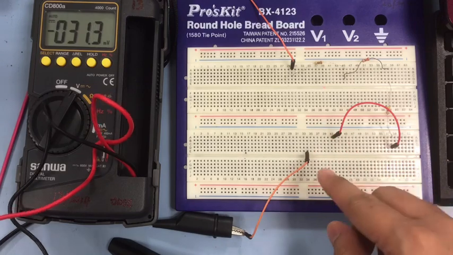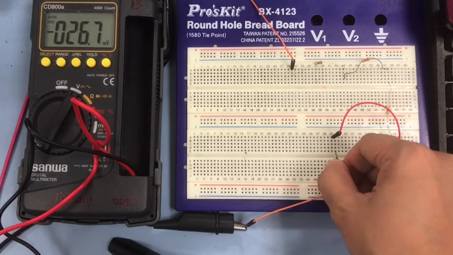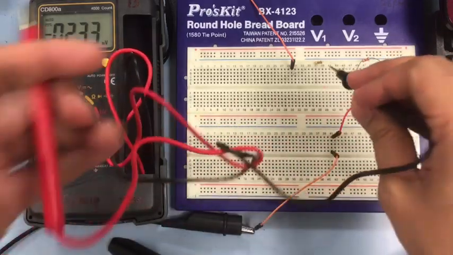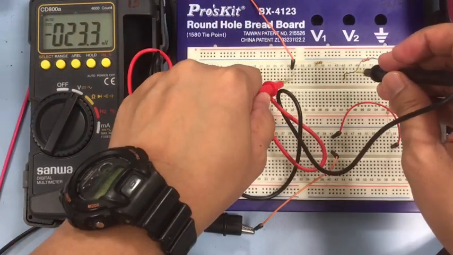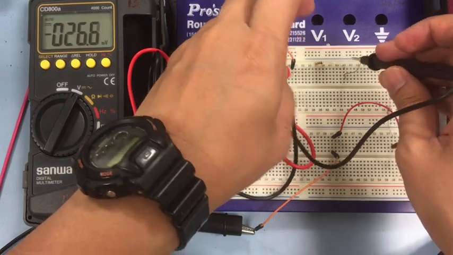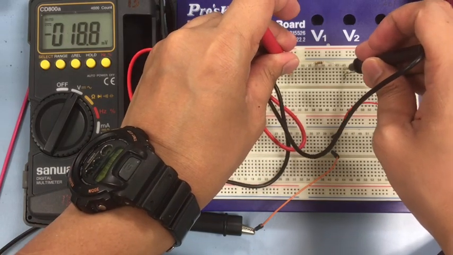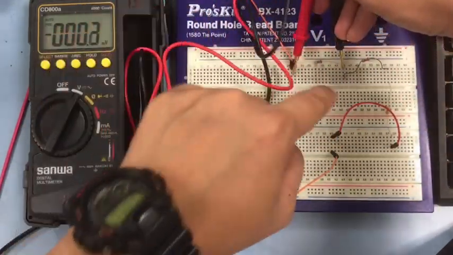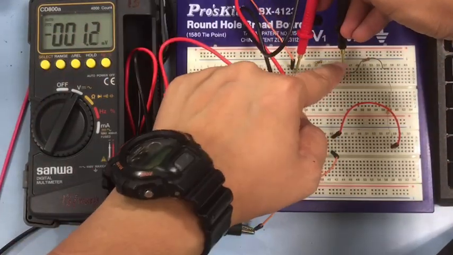Make sure everything is connected. Again, in here. So this is BC. So you can see here B and C.